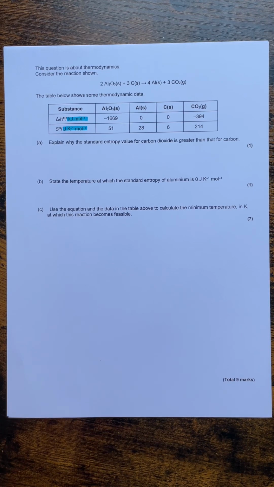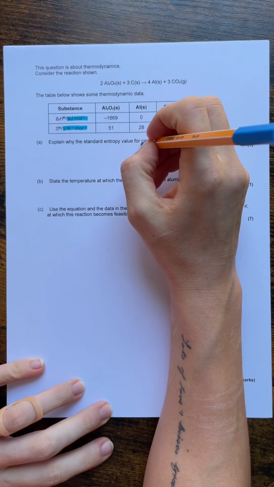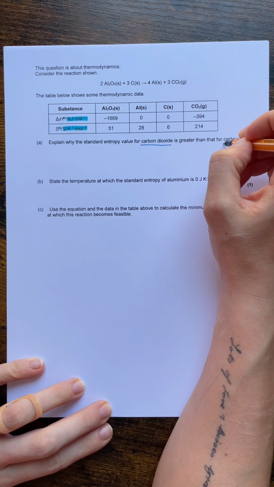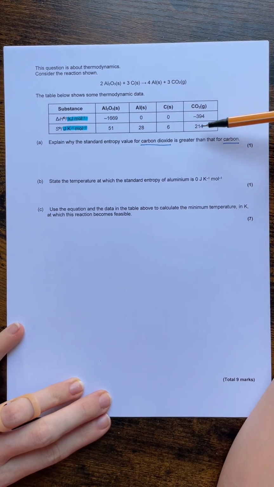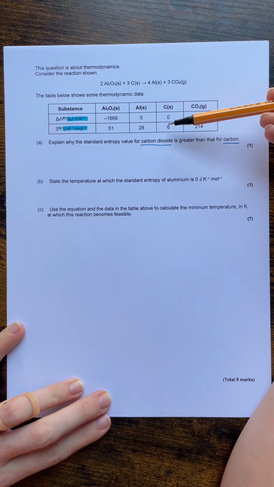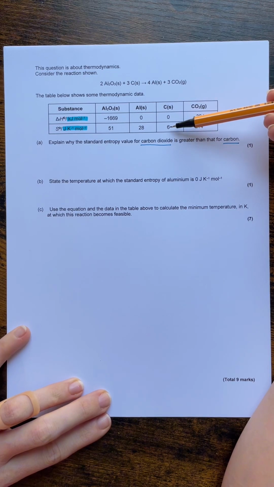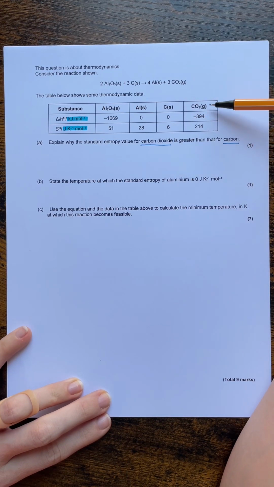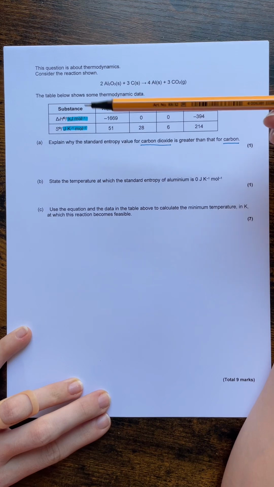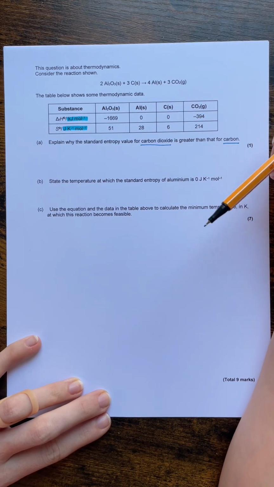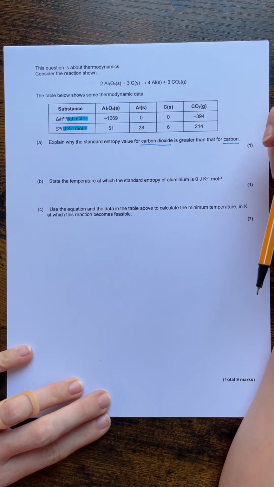So in terms of part A, explain why the standard entropy value for carbon dioxide is greater than that for carbon. So carbon dioxide has a value of 214, whereas carbon has a value of 6. And in terms of the state symbols, carbon dioxide being a gas, carbon being a solid, when we're thinking about entropy values, we're thinking about the disorder of the system.